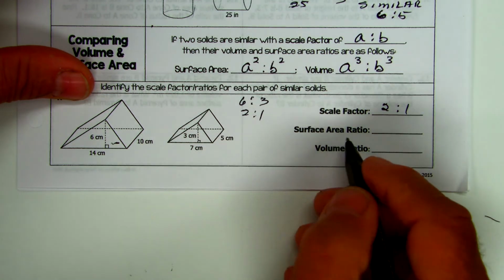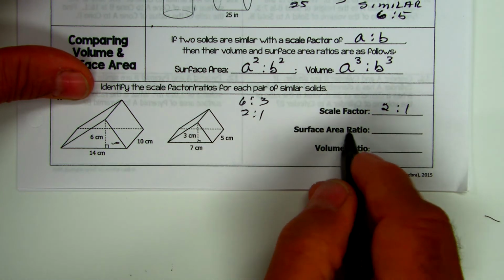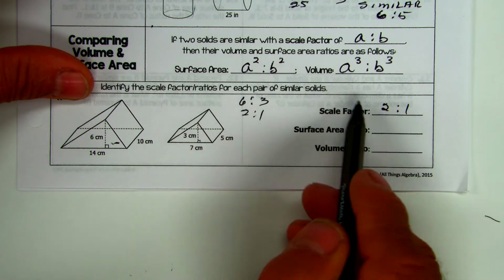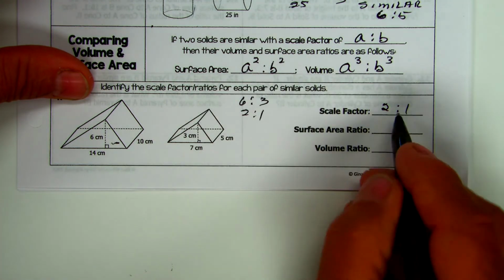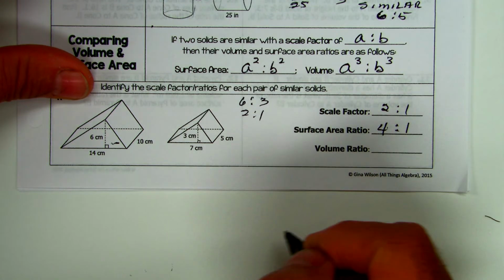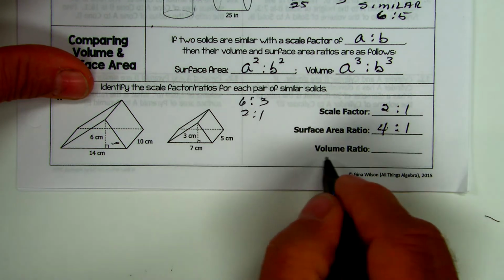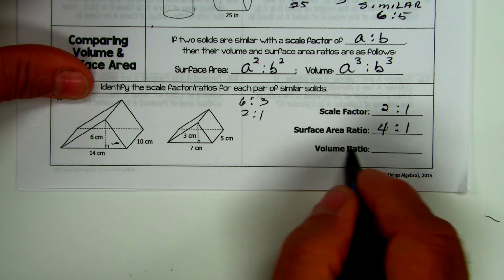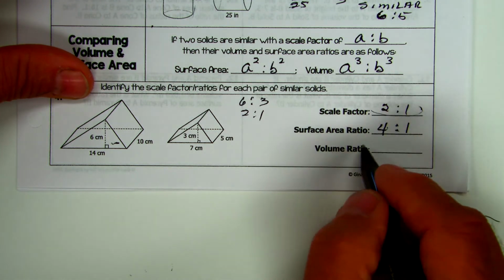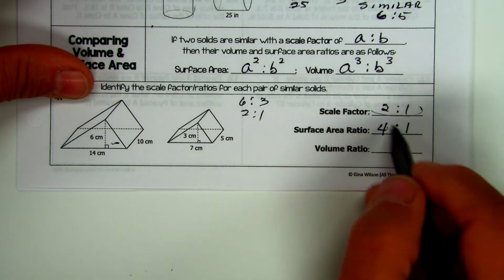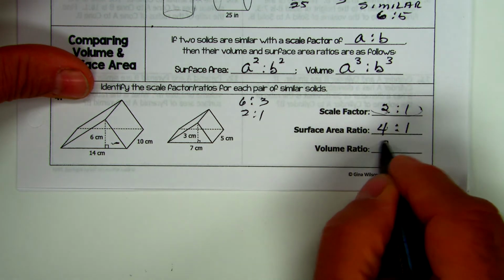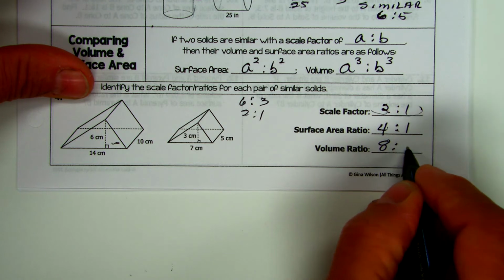Now, if I want the surface area ratio, I would square this. So 2 times 2 is 4, 1 times 1 is 1. Now, I want the volume ratio. So I always go back to the scale factor. Now, volume is cubic, so I'm going to cube 2. 2 times 2 is 4, times 2 is 8, and 1 times 1 times 1 is 1.